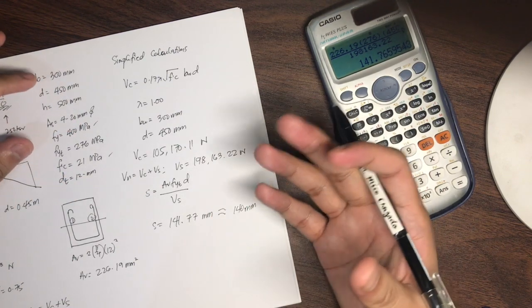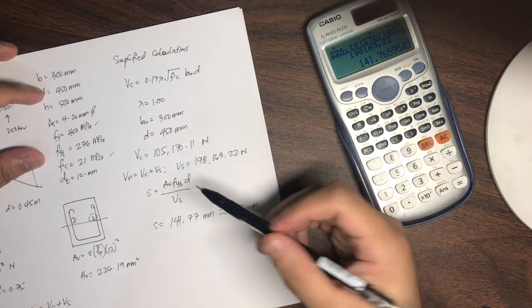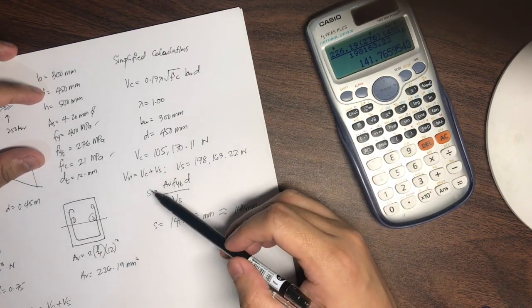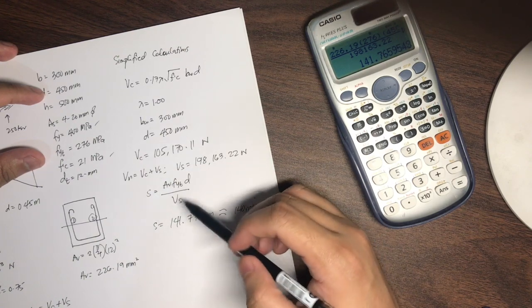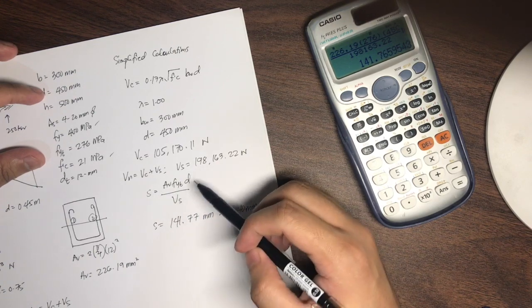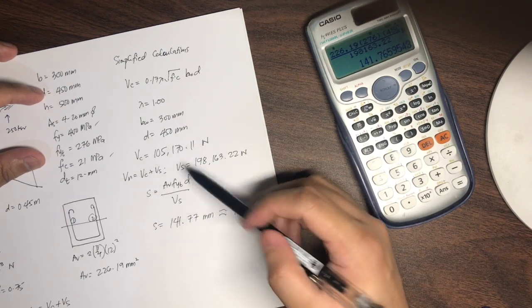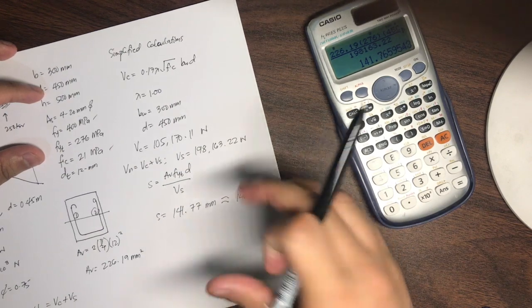Now, why do you think we always need to round it down? We cannot round up. Why? If you round it up, you will have a greater value of the spacing, which will give you a lesser value of the shear capacity, because again, they are inversely proportional. In that case, we will not be able to provide the required strength. That's why we always need to round it down.